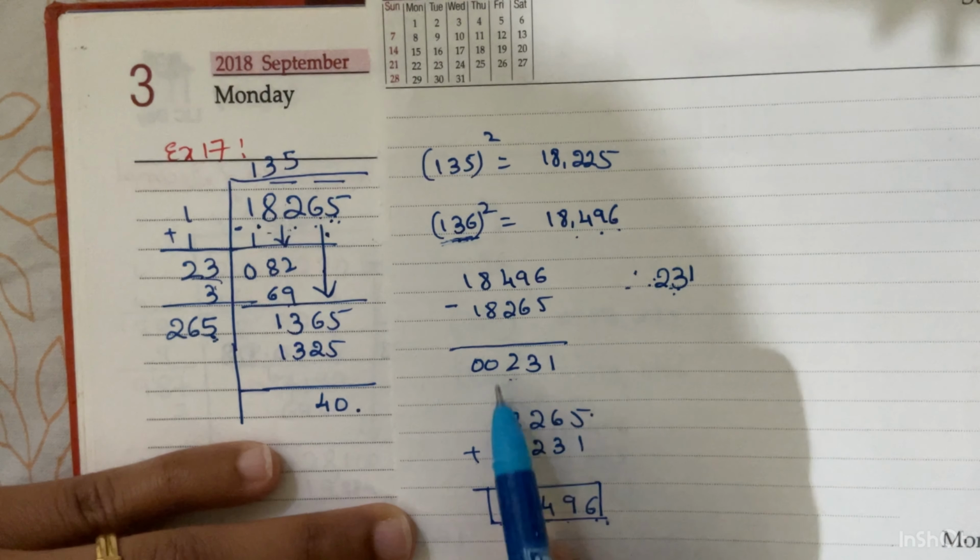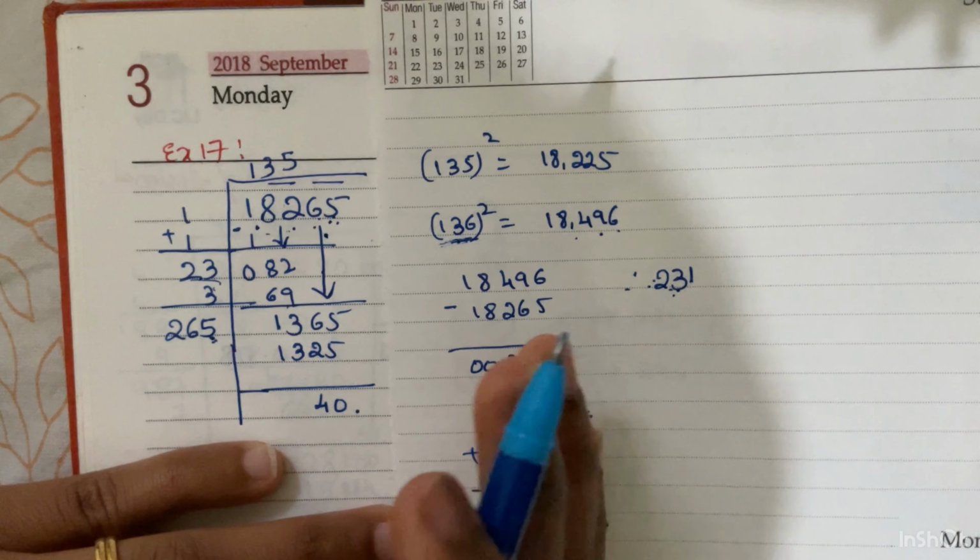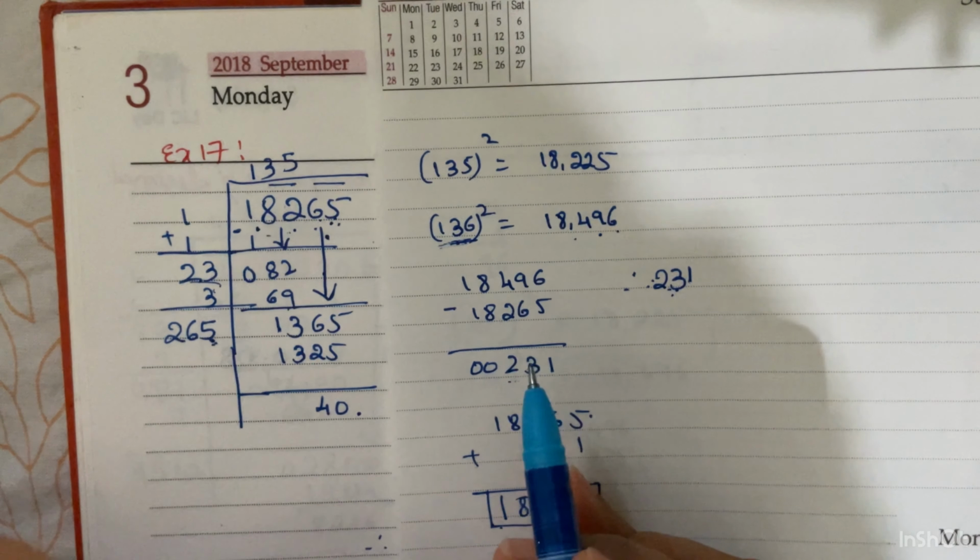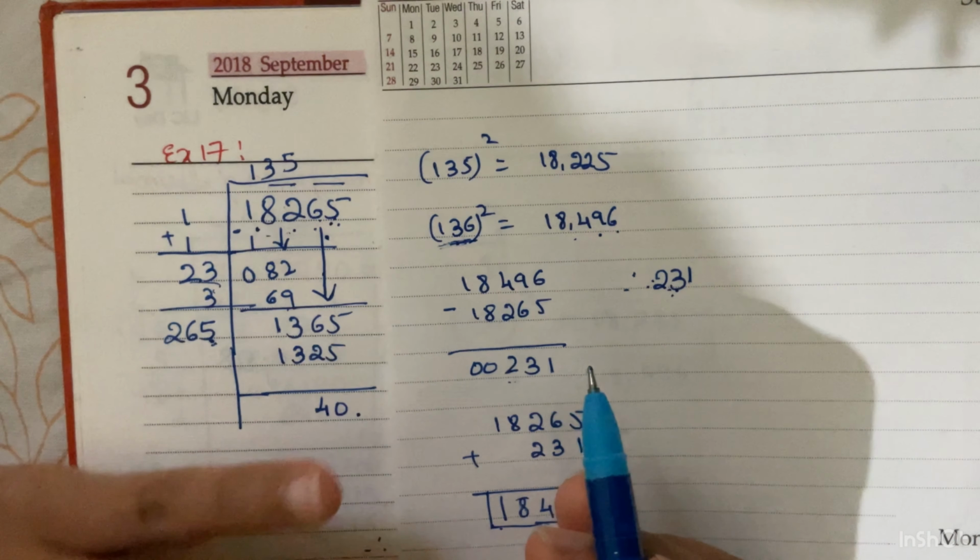So whenever they tell you about addition to this number, this is a bit different compared to the subtraction questions.